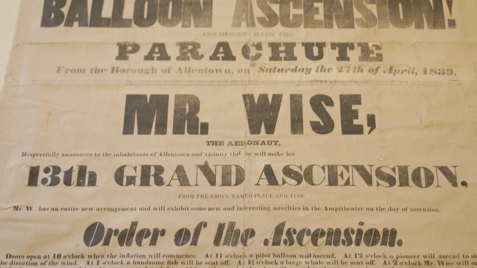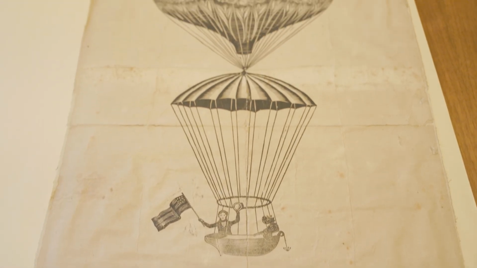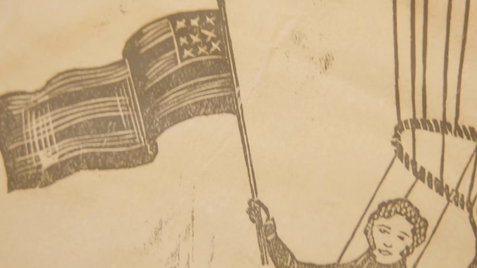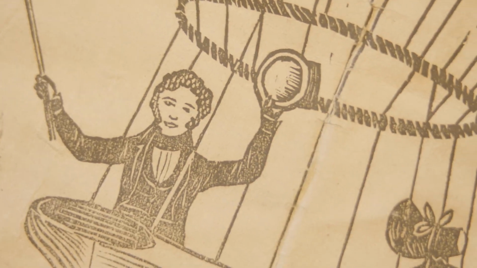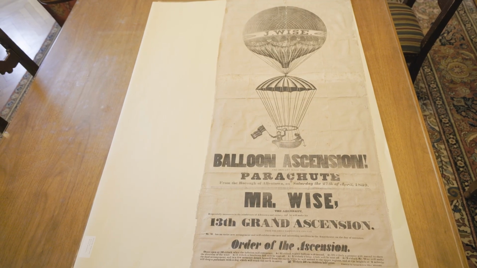And I was really taken by the amount of work that had gone into this very large printed poster. Someone had to carve that wood engraved illustration, print up this whole poster, and then it had to survive long enough to come to a library like ours.